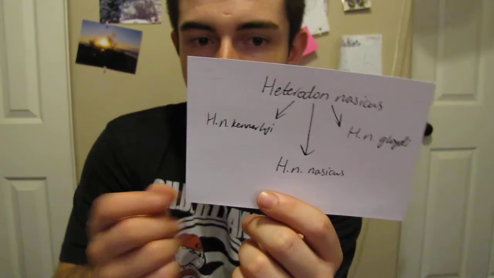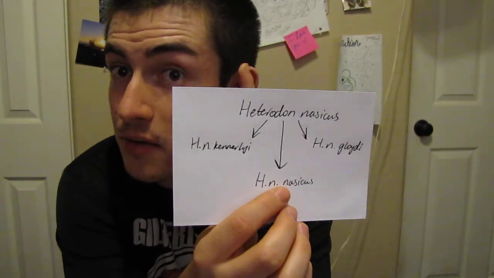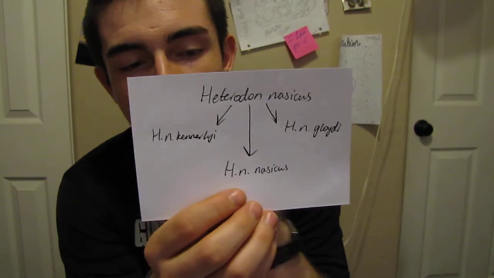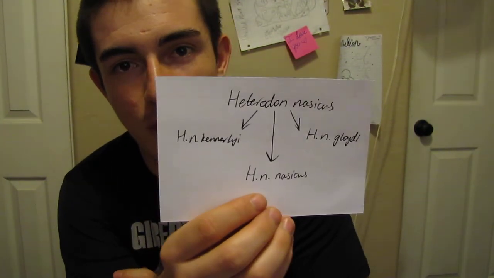The one I'm going to cover next is the plains hognose. That's Heterodon nasicus. That is the traditional Western hognose. That is what everyone thinks of when they think of Western hognose.